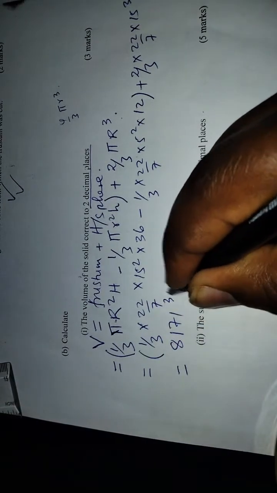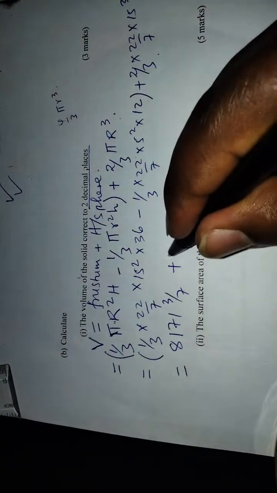So from this difference, when you compute, you're going to get 8,171 and 3/7. Then I add from the hemisphere 7,071 and 3/7, such that when I add the two, I'll get 15,243 and 6/7. But now we've been told to two decimal places.